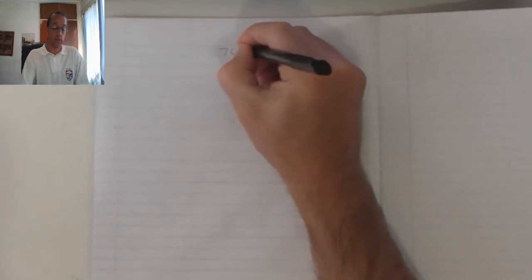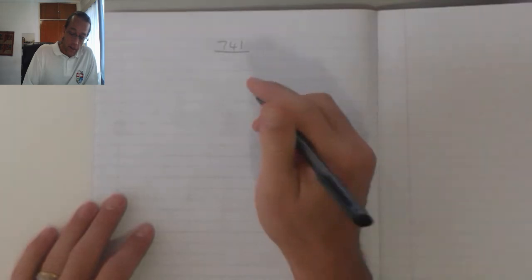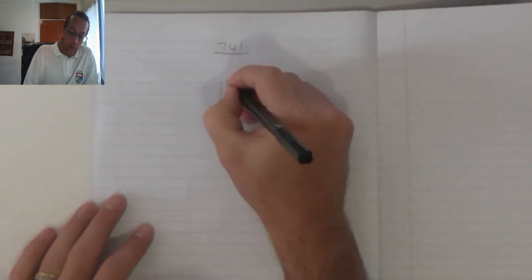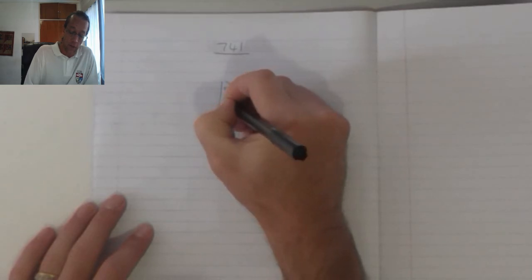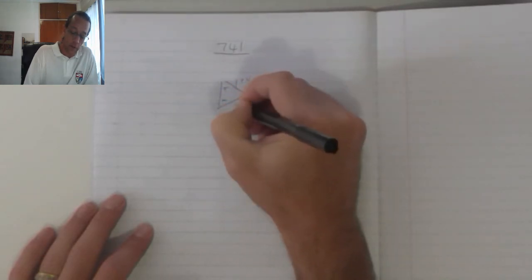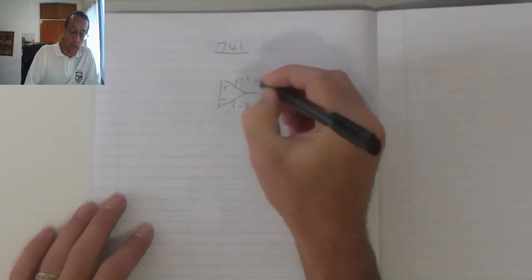When it comes to the 741 astable circuit diagram: non-inverting, inverting, positive supply voltage, negative supply voltage, output voltage.